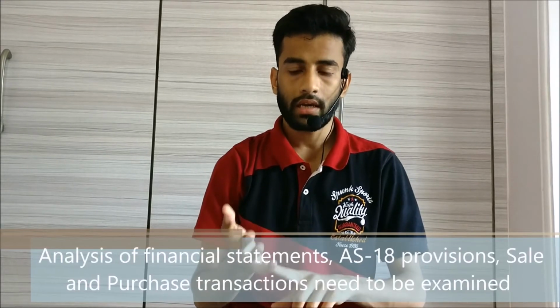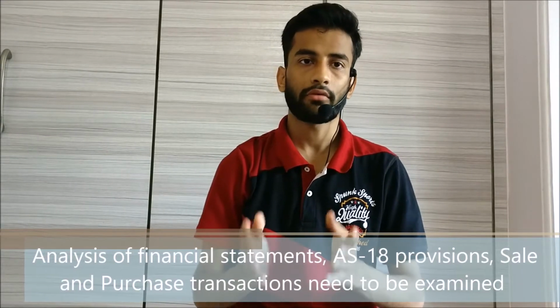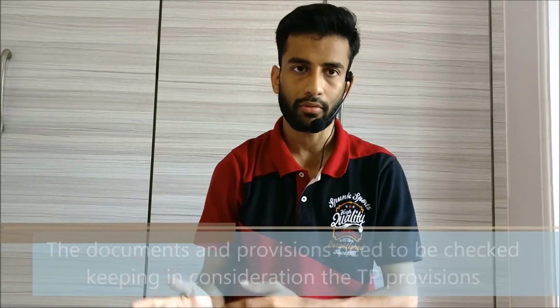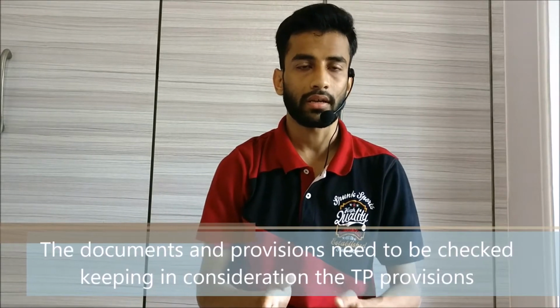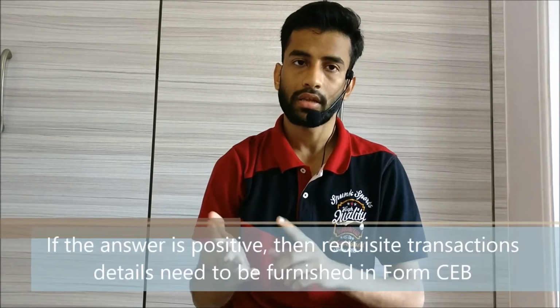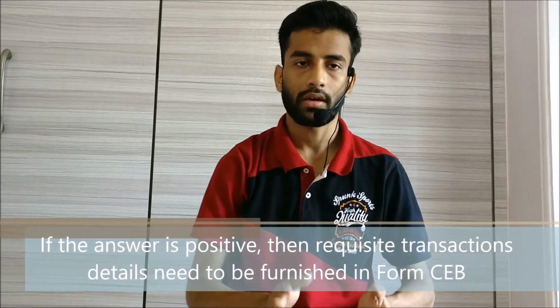Before preparing Form 3CEB, we have to analyze the financial statement, the transactions which are reported in AS18, sale, purchase and other transactions have to be checked in detail. They need to be checked with the transfer pricing provisions and regulations, whether they comply or they fall within the definitions of international parties and domestic parties. If they fulfill the criteria, they need to be reported in Form 3CEB.